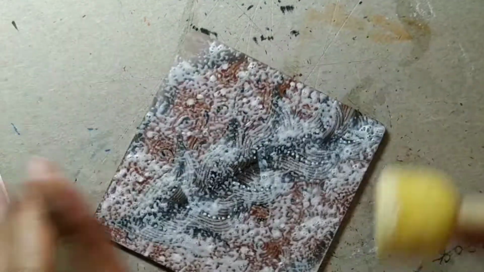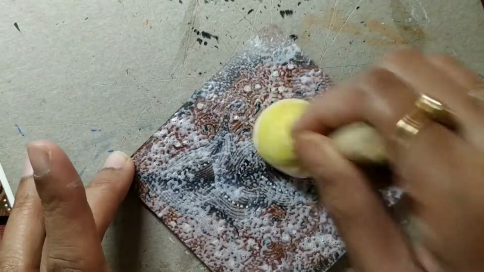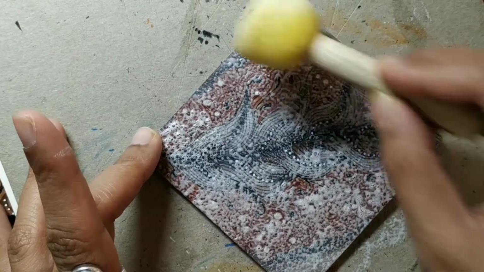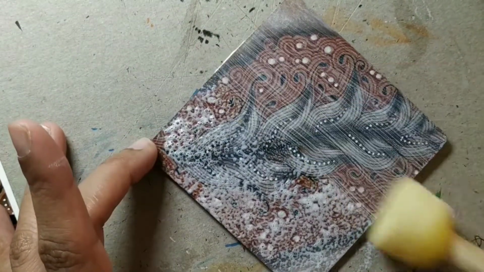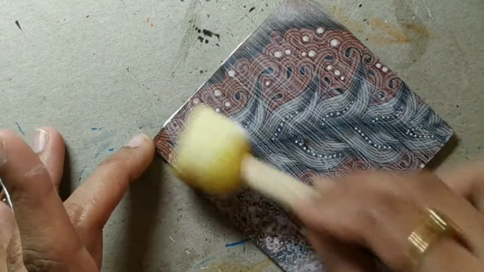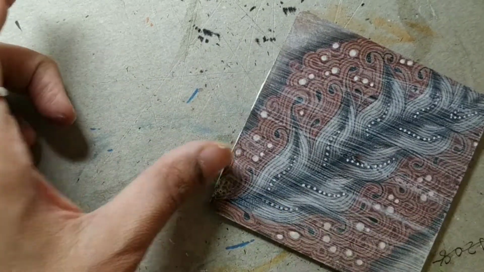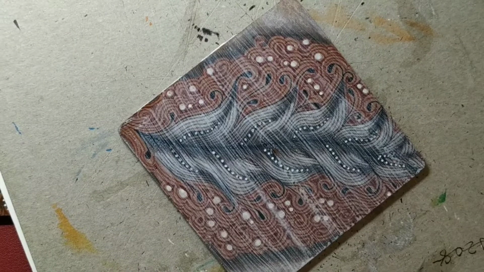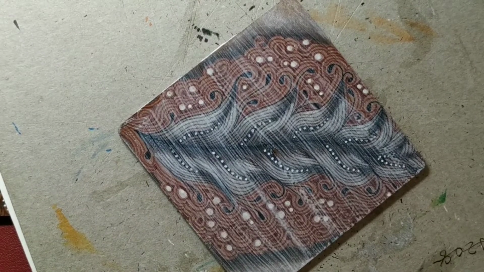It preserves, it brings out the colors. An easy application. You can also use a spray, as I told you earlier. So that's it. I'm going to let it dry and get back.